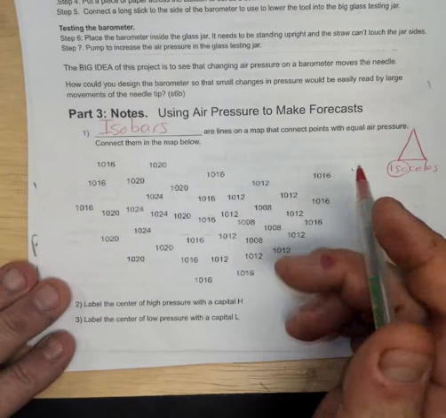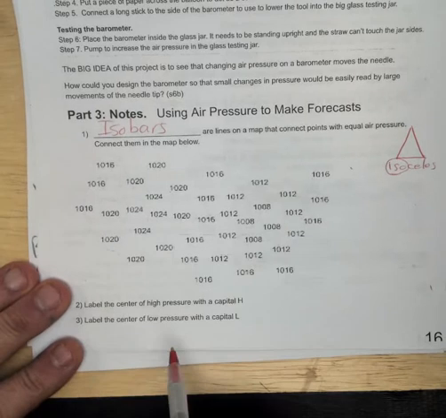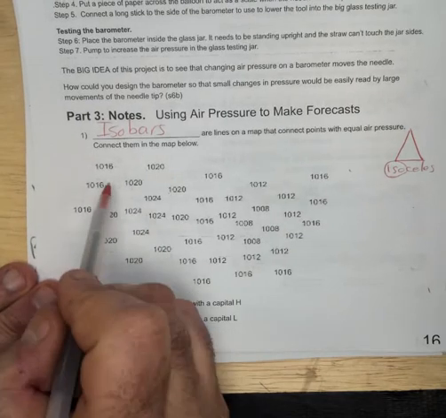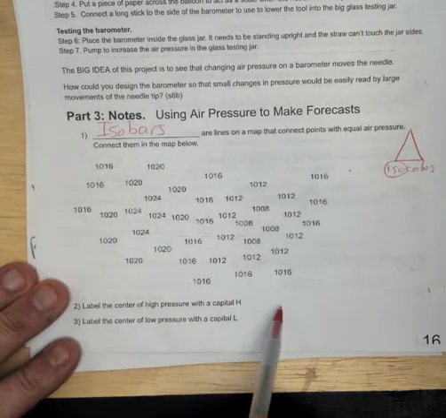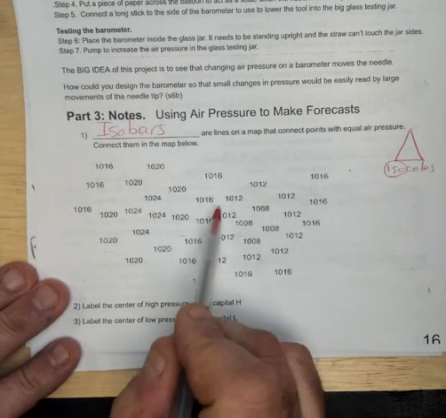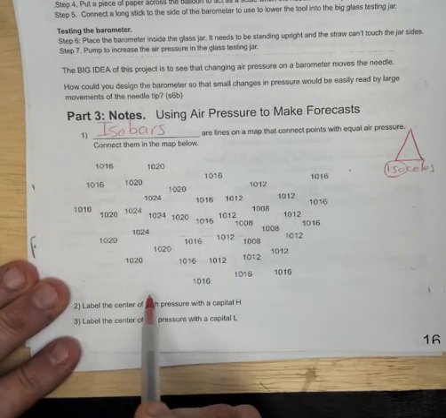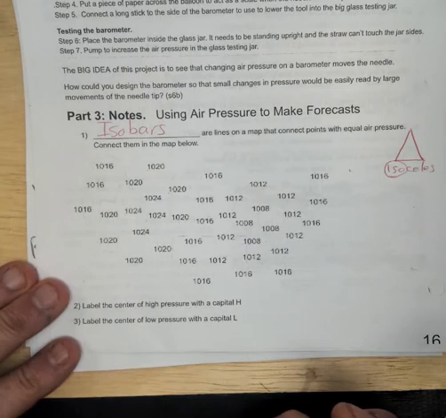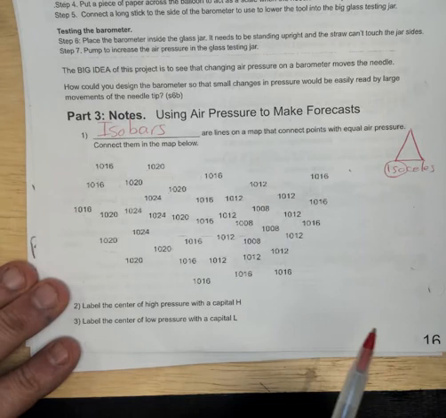So what we do is we take all the different stations in the country. You can't really see the outline of the states very well here, but if you look carefully, you can see that it was just very, very faded. And these numbers represent the air pressure of lots of different weather stations around the country. We're going to connect the numbers that are the same.